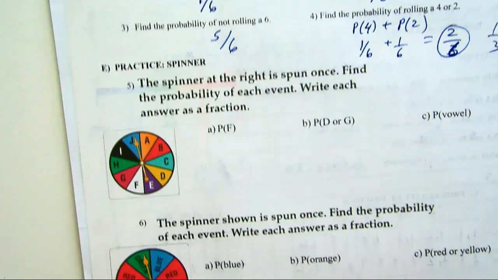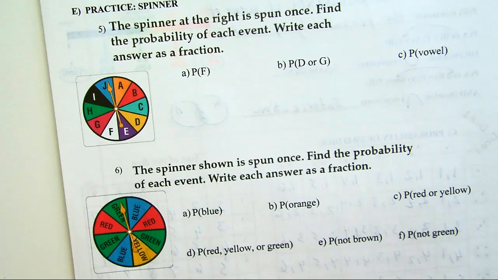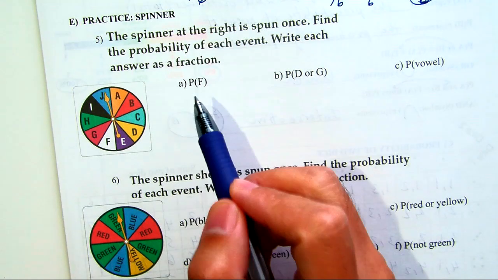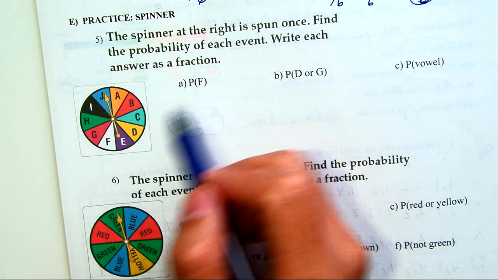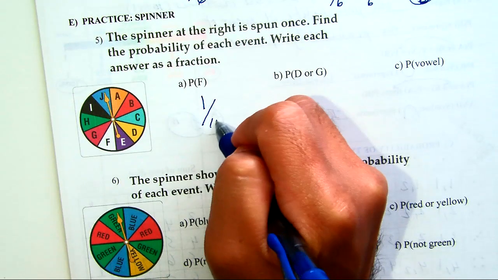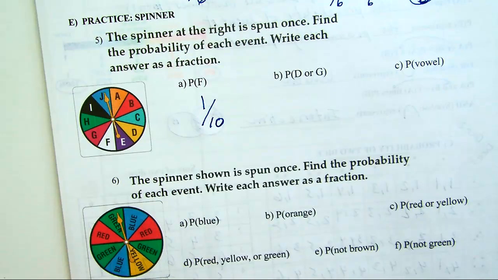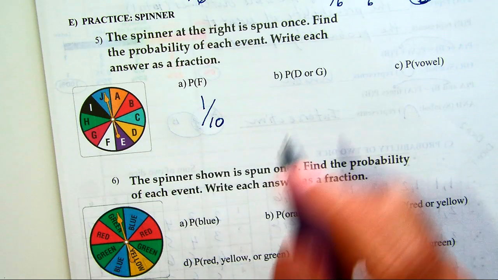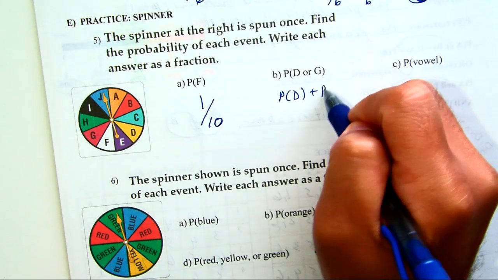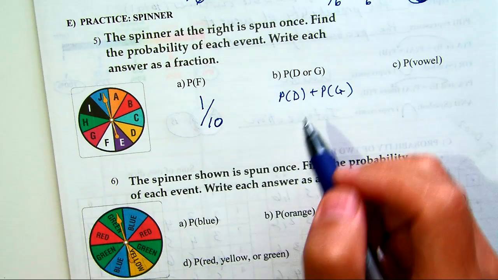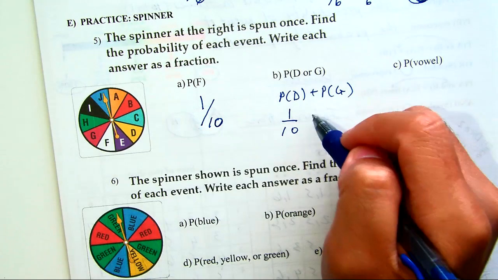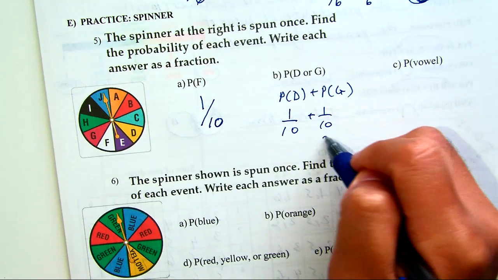Okay. Letter E, the spinner. Looking at the spinner, what's the probability that we can get a letter F? Well, look at this. There's only one letter F, and it's out of 10 outcomes. Okay. D or G. For D plus G, when I say an or, so D, how many D are there? There's only one D, 1 out of 10. How many G? There's only one G, so 1 out of 10. So we get 2 out of 10, or 1 over 5.